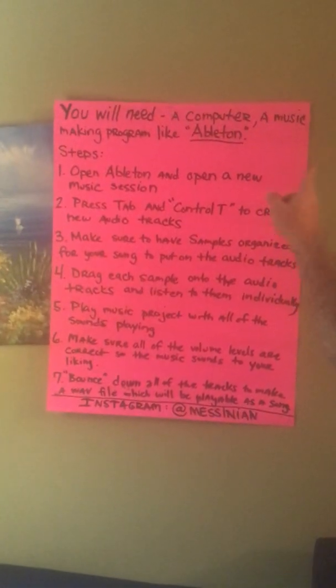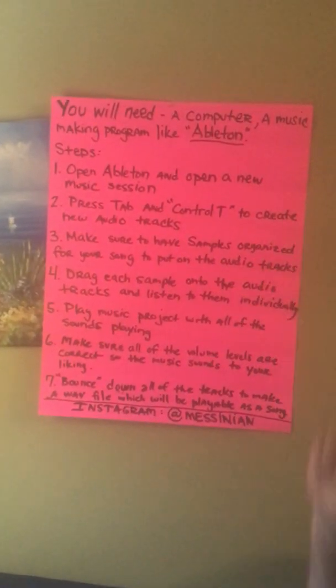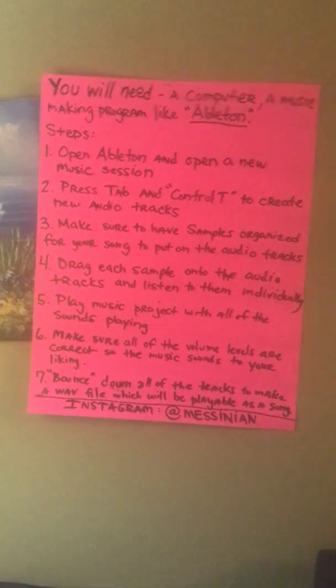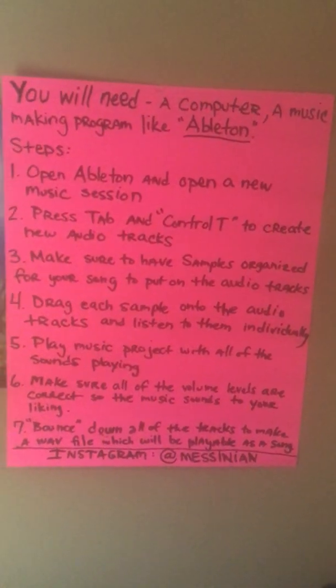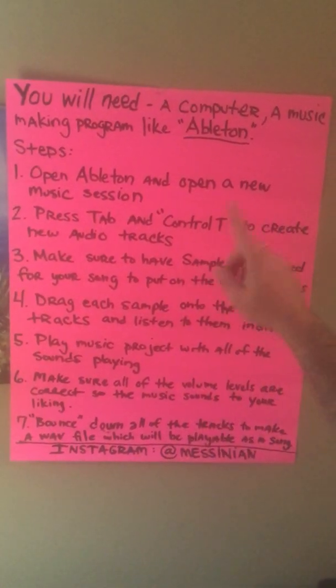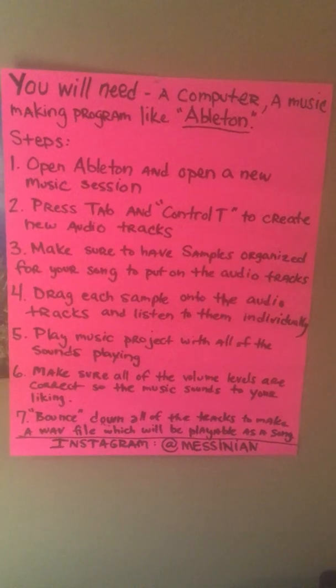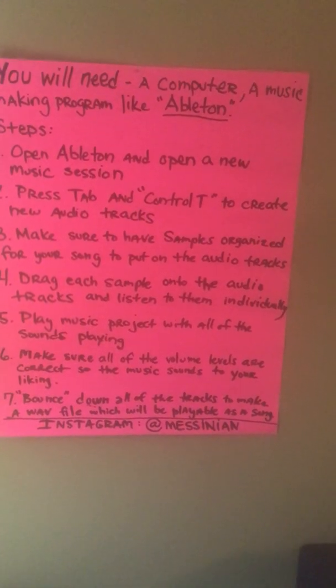First, for this, you will need a computer and a music making program like Ableton. You've got to download that, or you can purchase it at Guitar Center. Okay? There's other ones too. What those are called is DAWs. DAWs are music making programs, okay? But today we're working with Ableton. So if you could come down here.